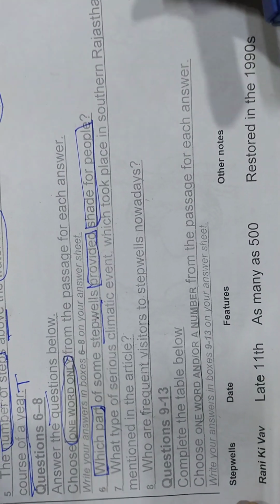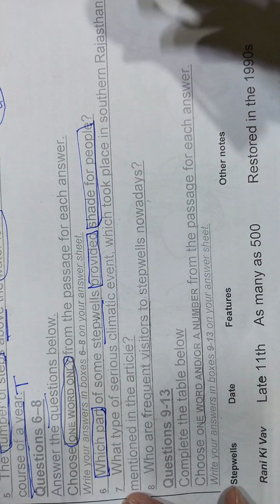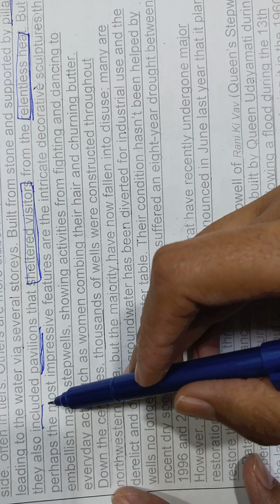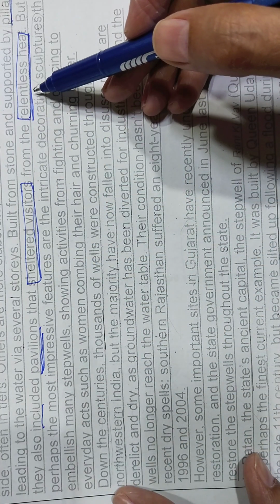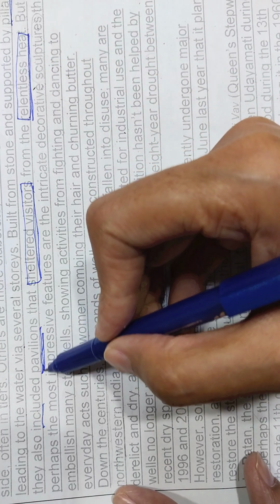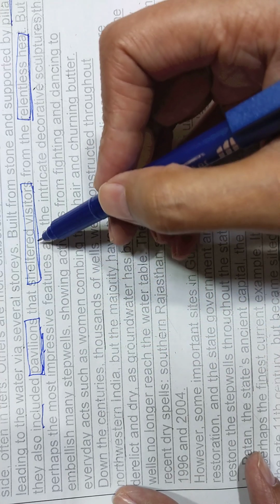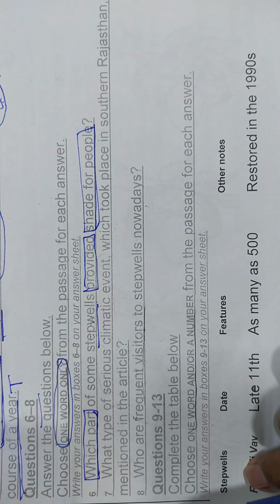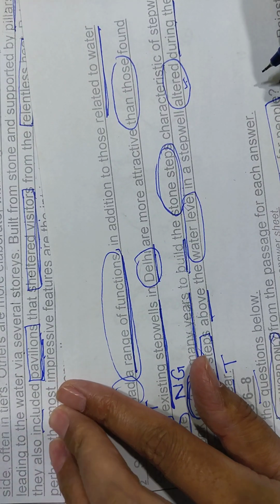Let's move again towards the question. Which part of some stepwells provided shade for people? Shade for people, sheltered. So they also included pavilions that sheltered visitors from the relentless heat. So included, because pavilions is the place that is providing shelter to the visitors from the relentless heat. So what will be our answer? We will write here our answer, pavilions, but we need to be very careful about the spelling.